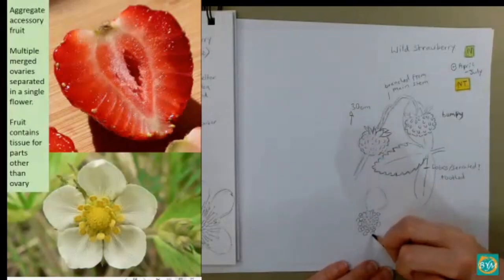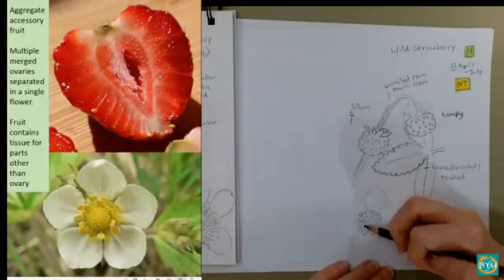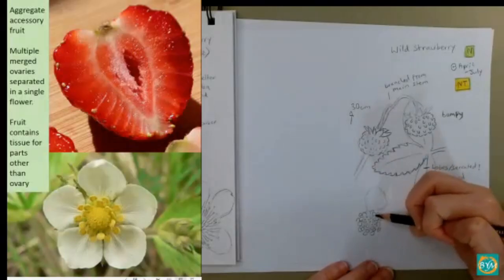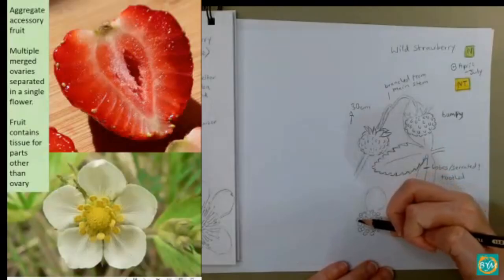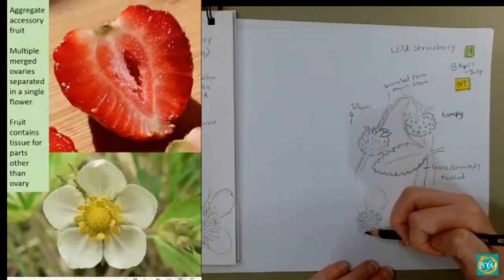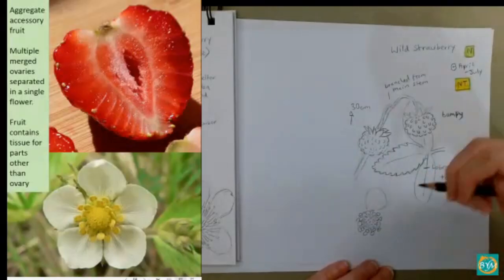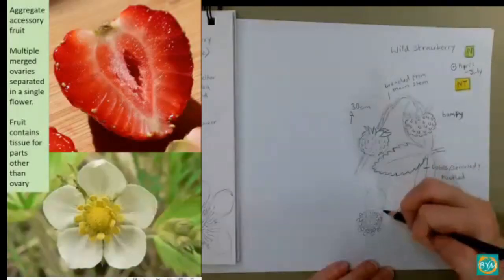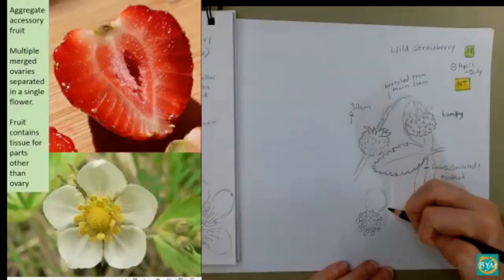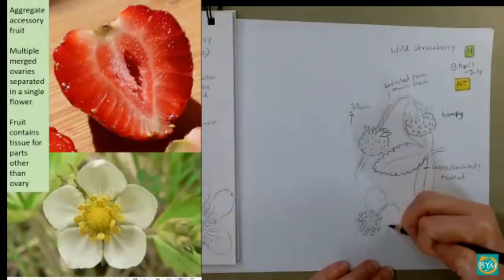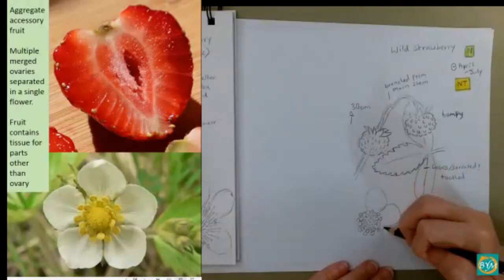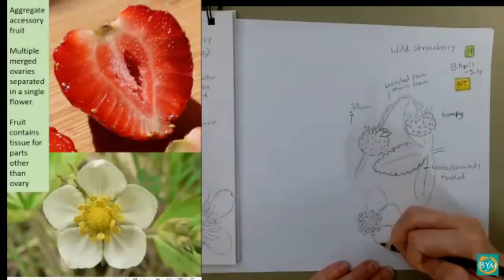And then we're seeing the stamen quite flat, I'm noticing. Flat anthers on the top of these stamen. Again, many around the outside. And then again, we have 5 petals. 5 petals is quite common for the Rosaceae family.